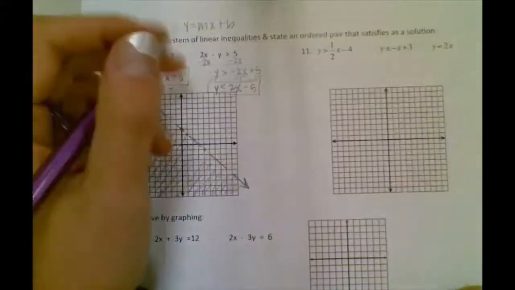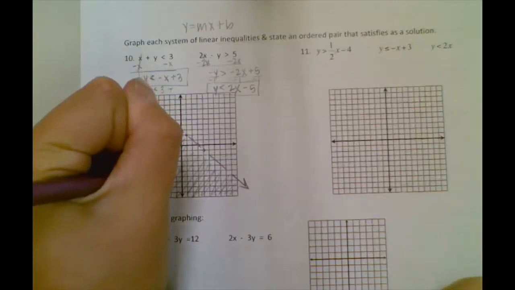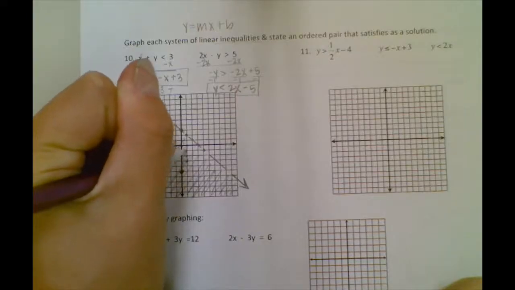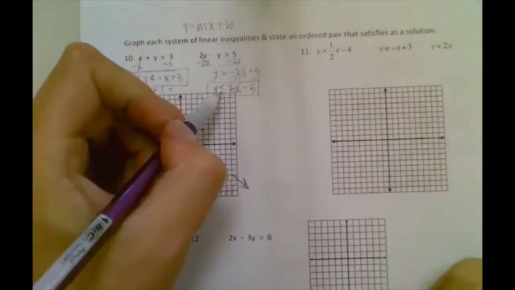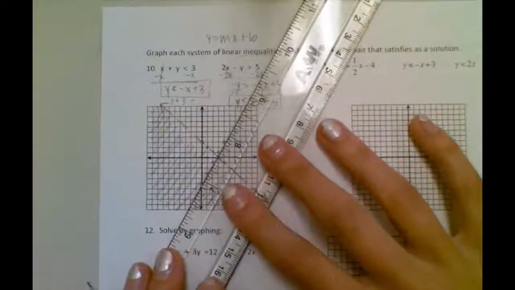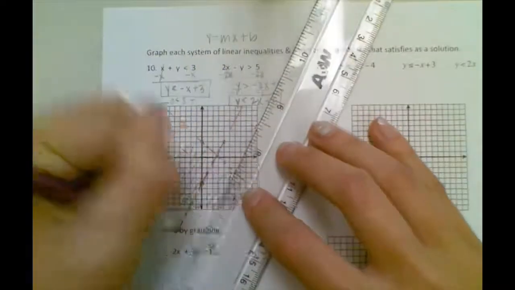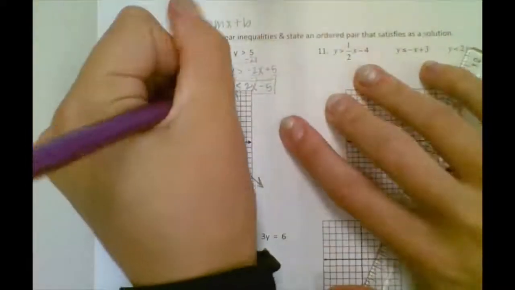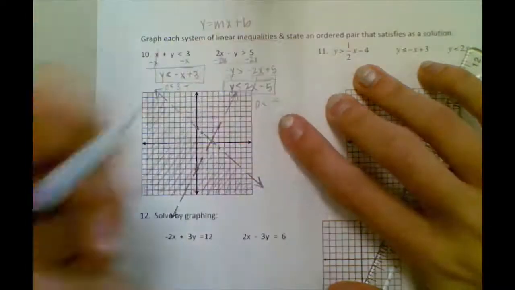Okay, now this guy over here, my y-intercept is negative 5. And my slope is 2, so I go up 2, right 1. And this will be a dashed line because there's no equal sign under there, sorry. And then my test point, I'm going to choose 0, 0 again. So I get 0 is less than, that makes that term 0, negative 5. That is false.